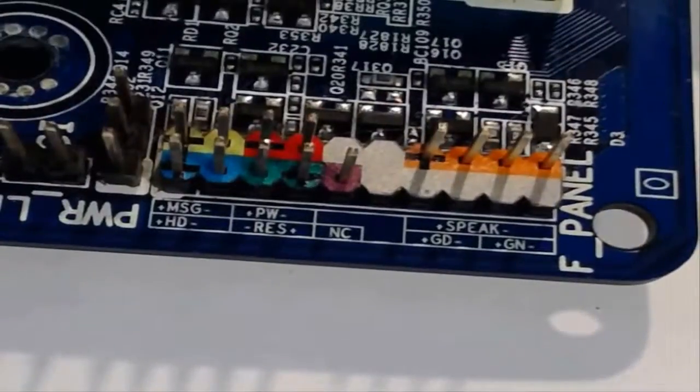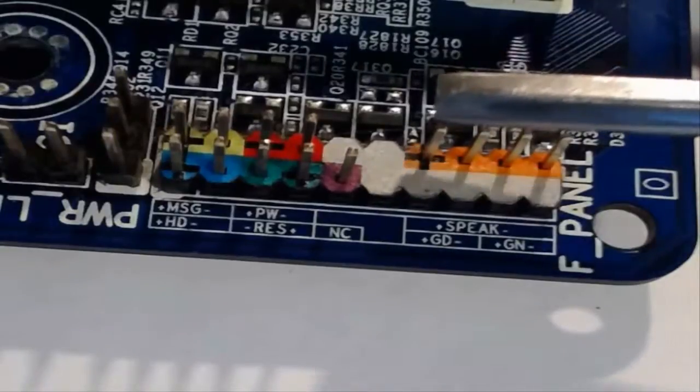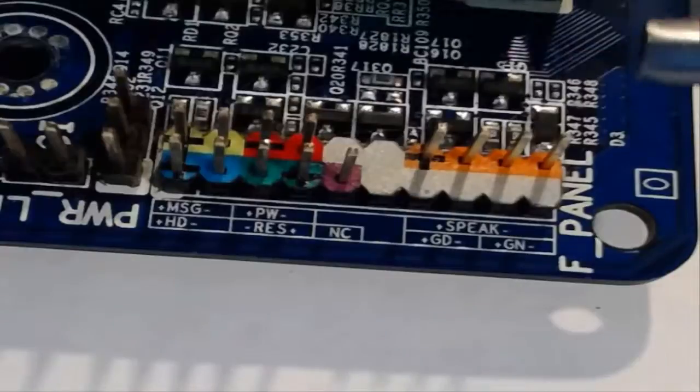You see speaker, it is written on the board there, and that's the orange one here, and the left one there has a plus sign on it to correspond with the plus sign that's in front of speaker.